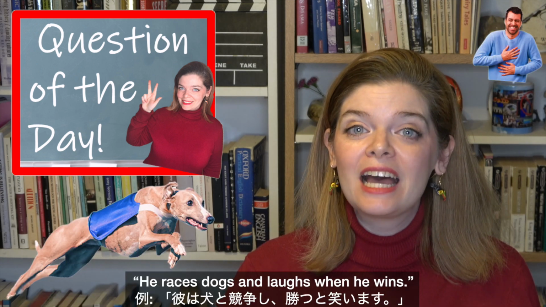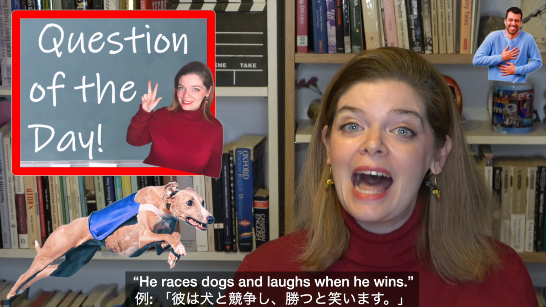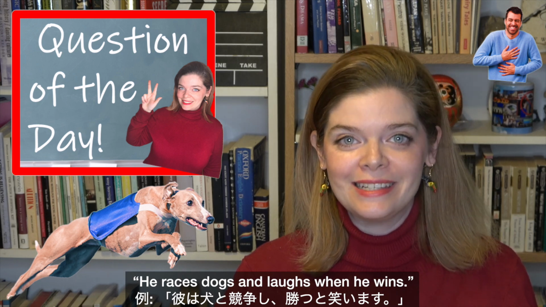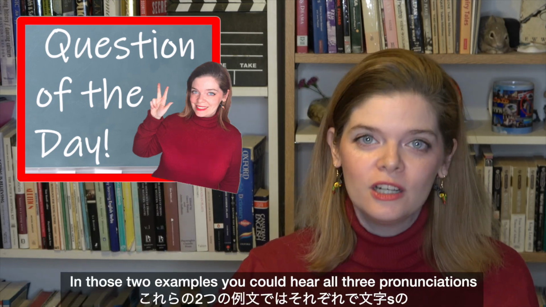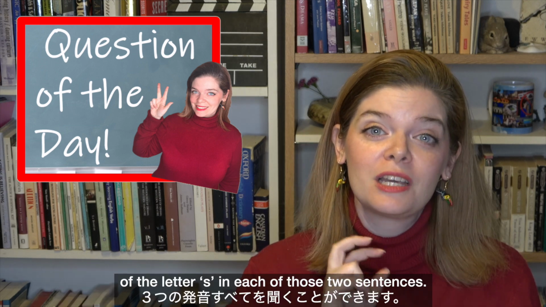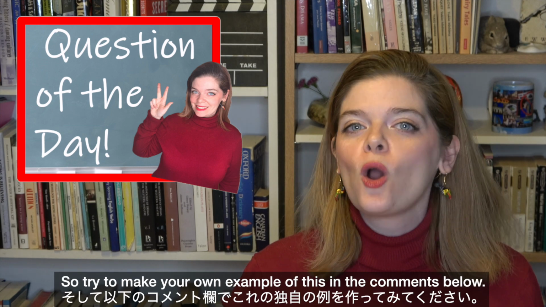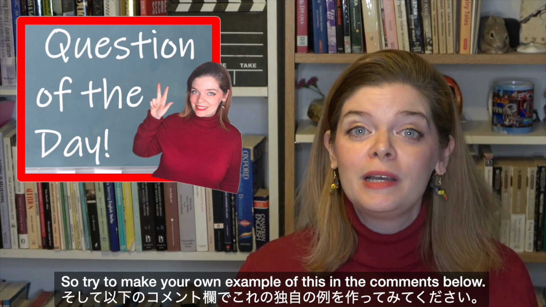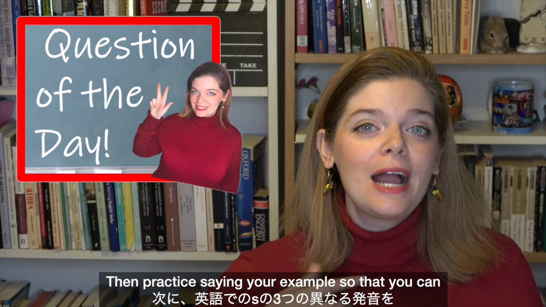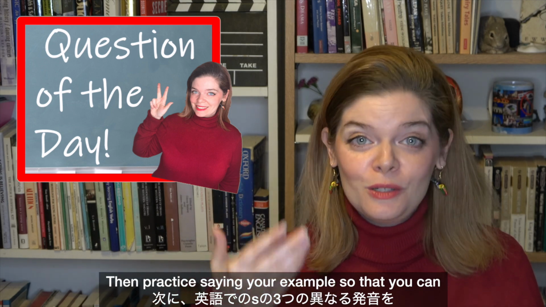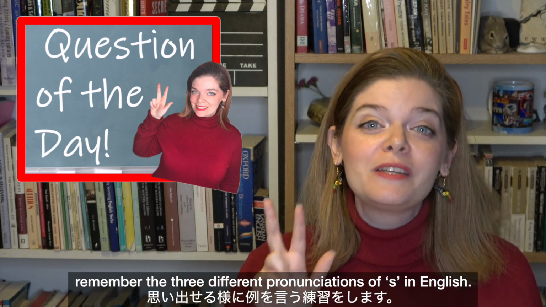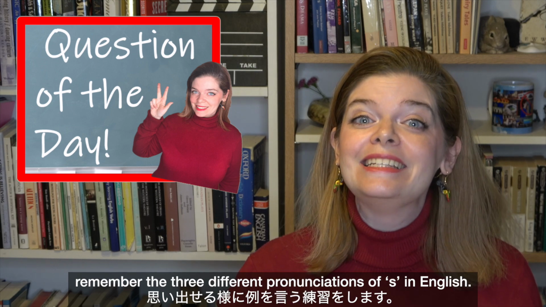He races dogs and laughs when he wins. In those two examples, you could hear all three pronunciations of the letter S in each of those two sentences. So try to make your own example of this in the comments below. Then practice saying your example so that you can remember the three different pronunciations of S in English.